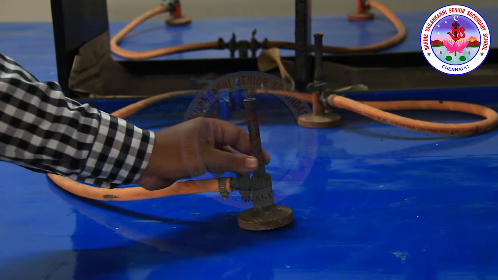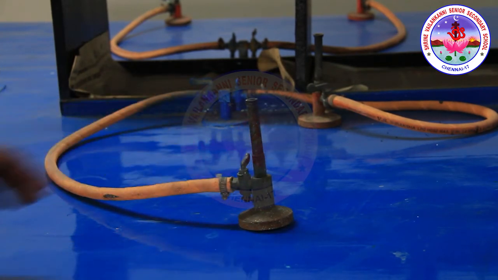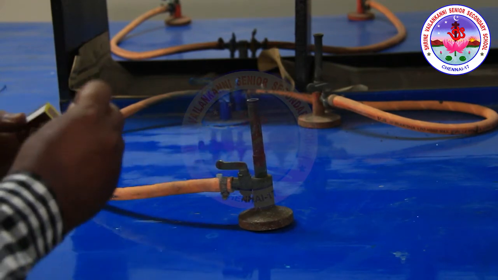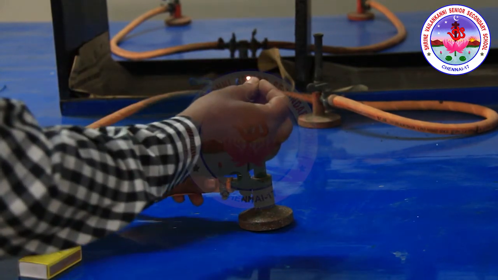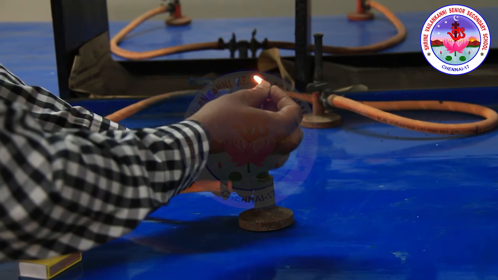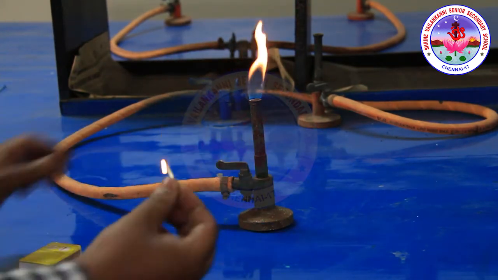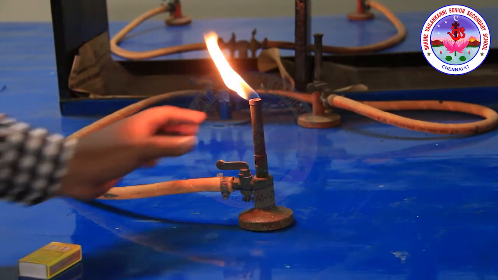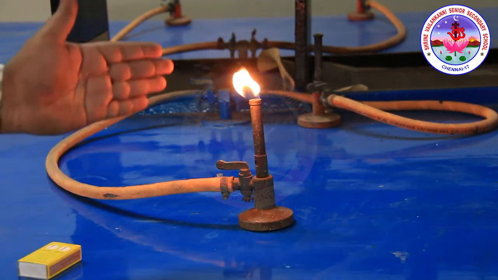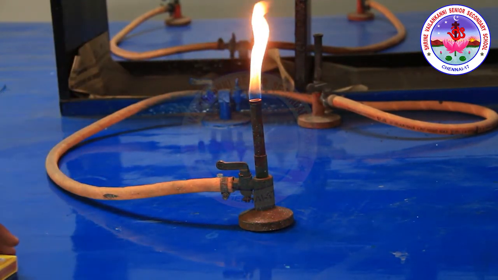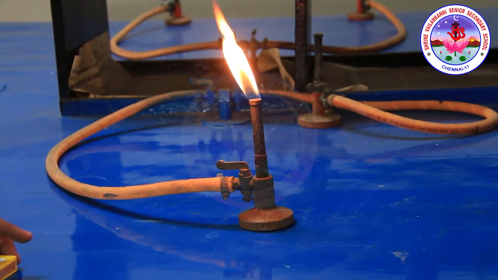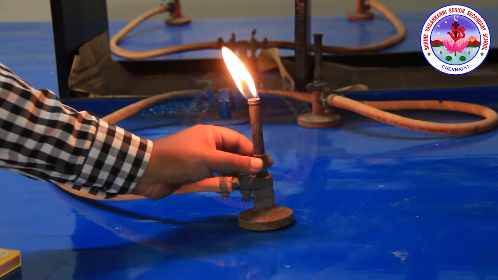Now I am going to do one experiment. On lighting this, I am going to adjust the Bunsen burner. Look, what is the flame now? It looks like a yellowish flame. Now I am going to adjust.